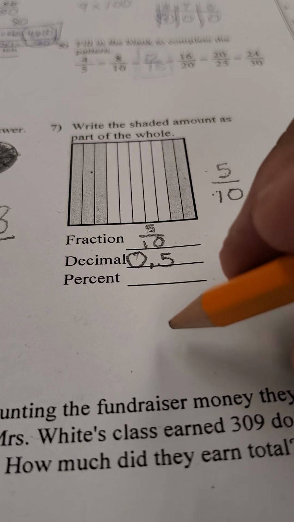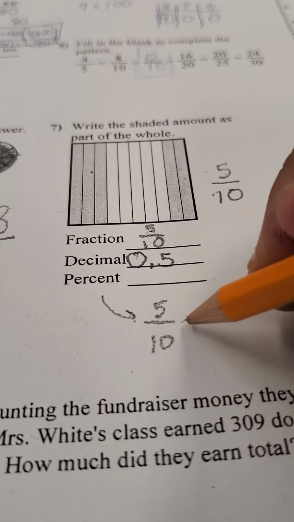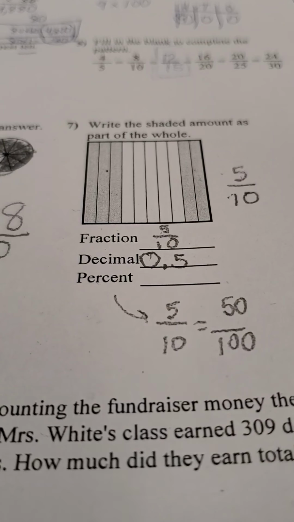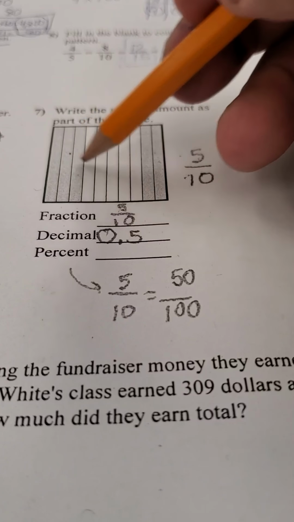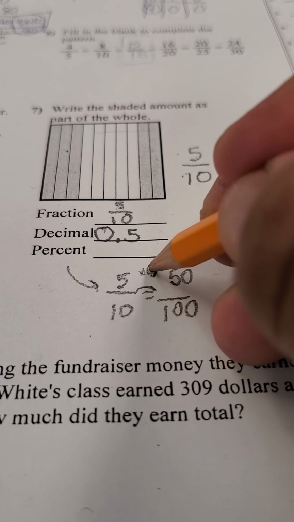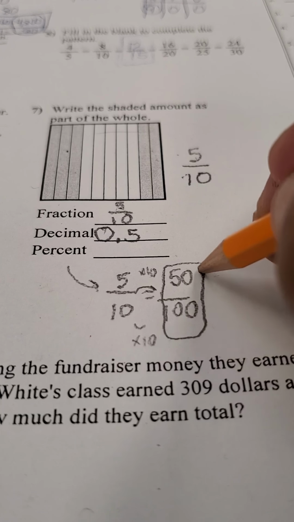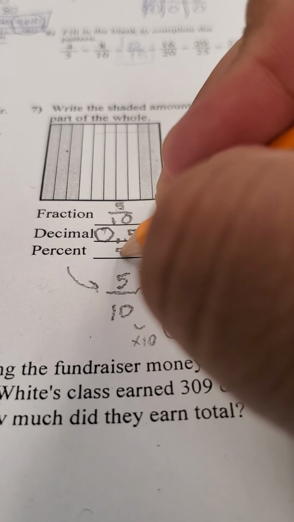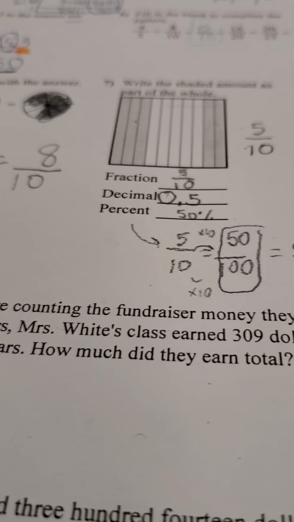And then percent, which is a 5th grade concept, but I'll teach you this. 5/10 is the same as 50 hundredths. How do I know that? Because if I were to divide this up into hundredths, 50 squares would be shaded in. I also know that because 5 times 10 is 50, so 10 times 10 is 100. That's the relationship. So percent means parts per 100, so this would be 50%. So that's how percents work. But percents is really just an extra little problem to do. It's really not until 5th grade you really get into percents.